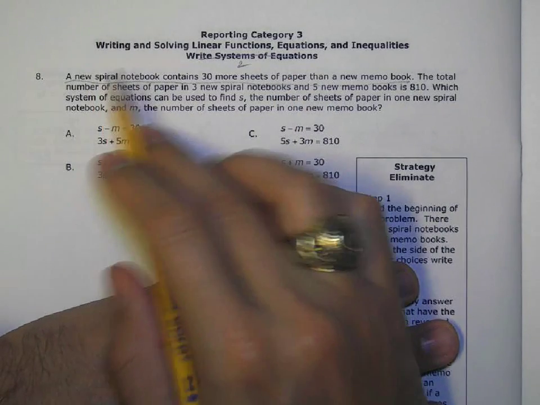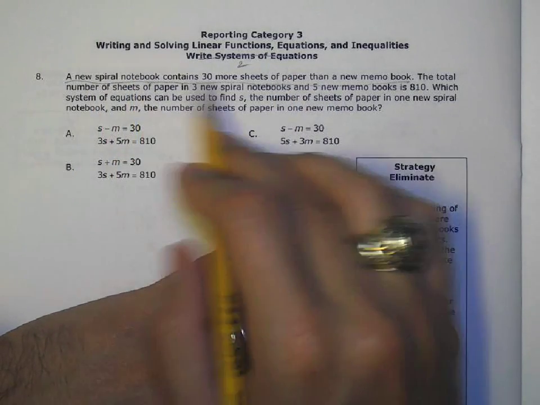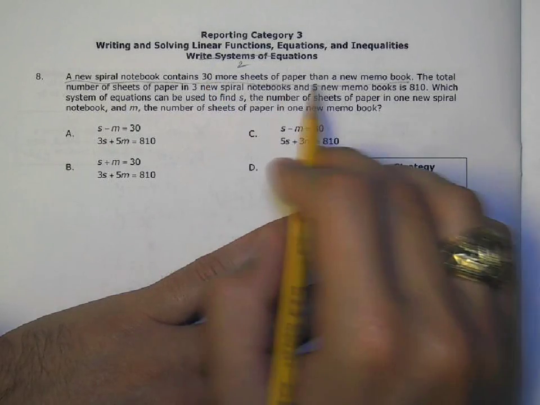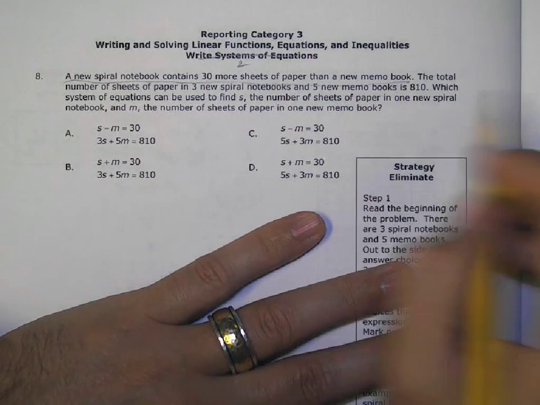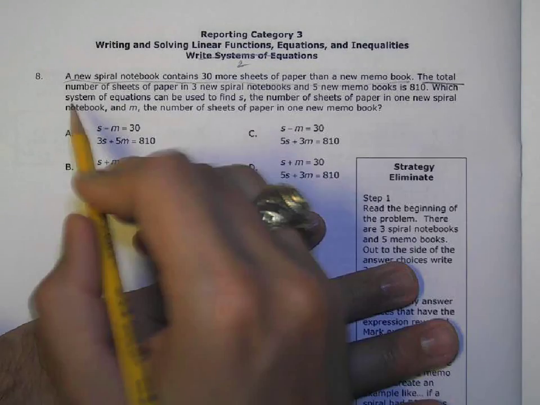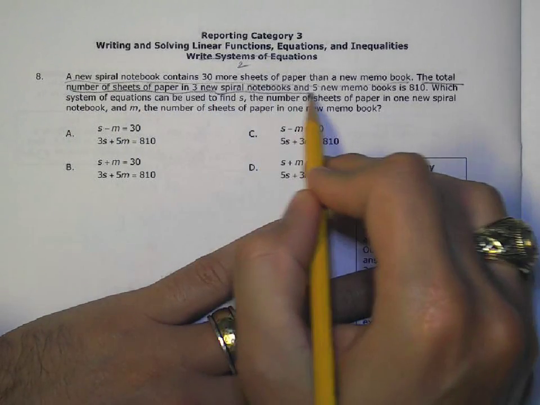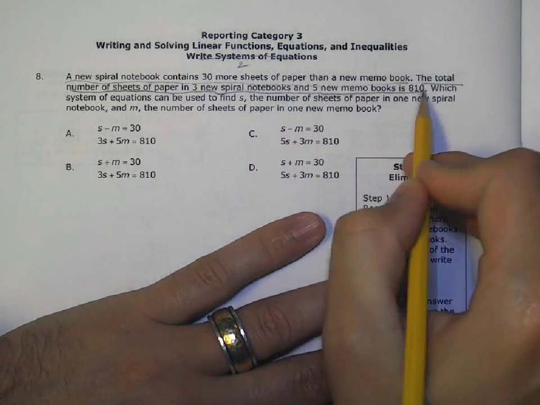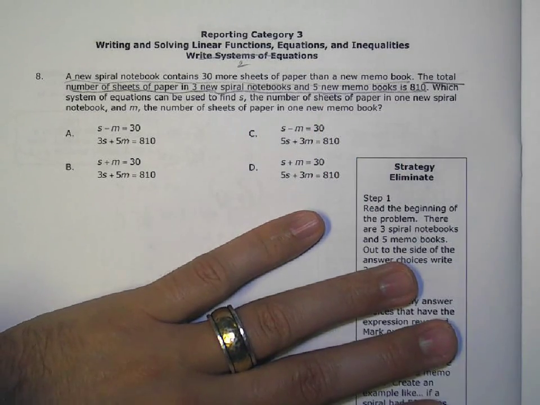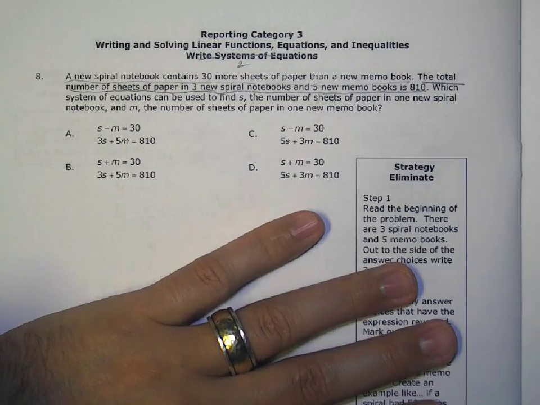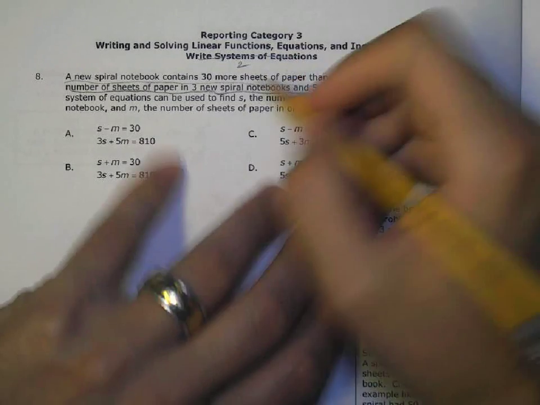The first information we have is a new spiral notebook contains 30 more sheets of paper than a new memo book. Then it tells us the total number of sheets of paper in 3 new spiral notebooks plus 5 new memo books is 810. Those two sentences are my two equations. So we're going to translate those.